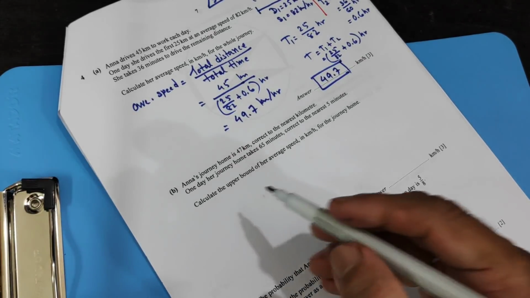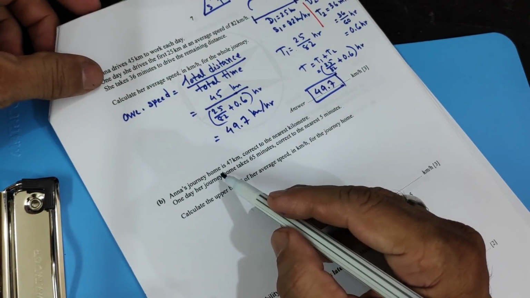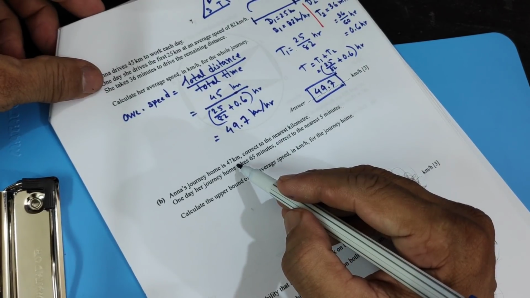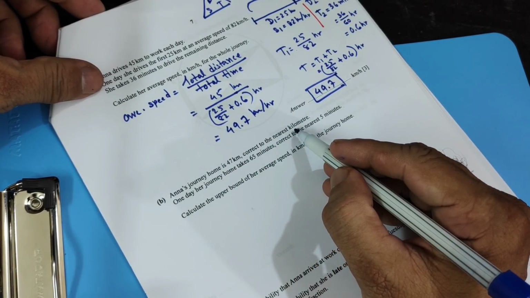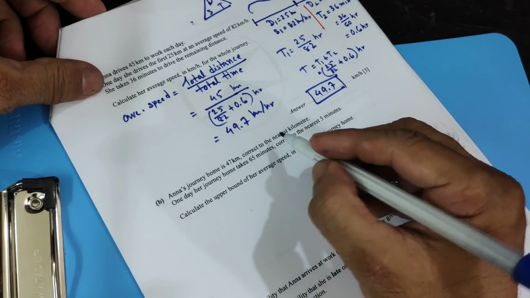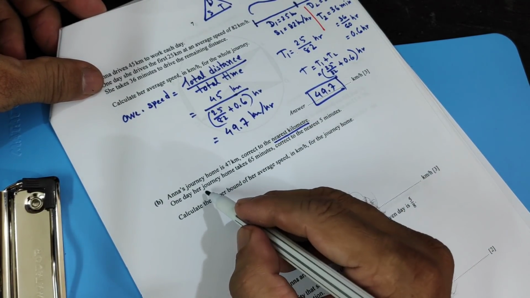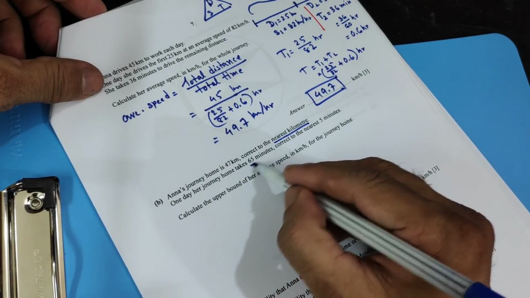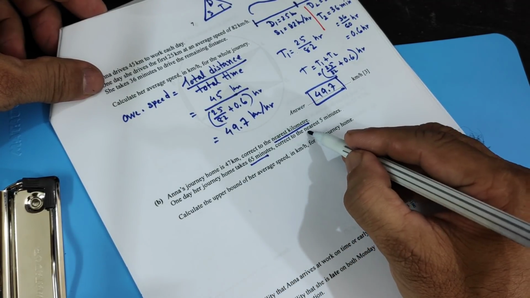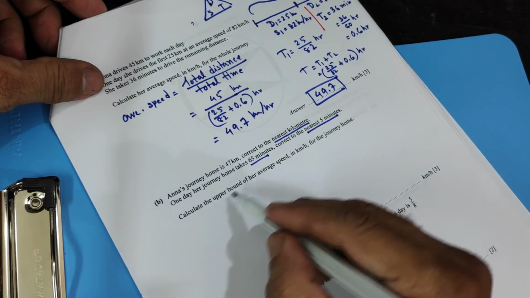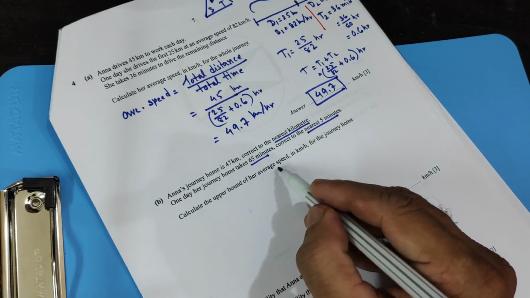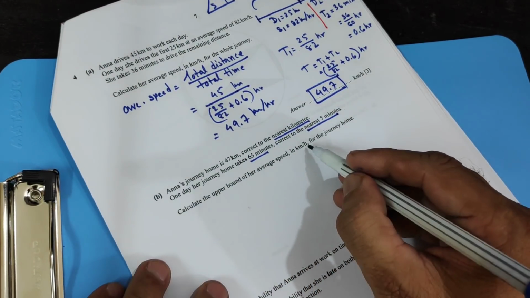All right, next one. Anna's journey home is 47 kilometers, correct to the nearest kilometer. So 47 kilometers, correct to the nearest kilometer. This is not exact. One day her journey home takes 65 minutes, correct to the nearest 5 minutes. Calculate the upper bound of her average speed in kilometers per hour.